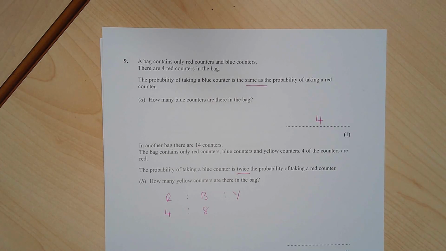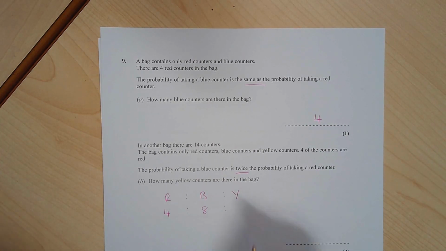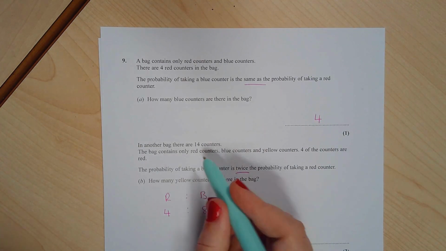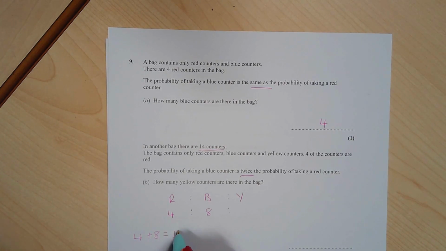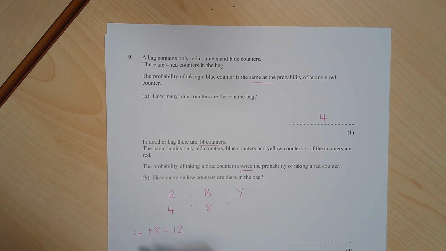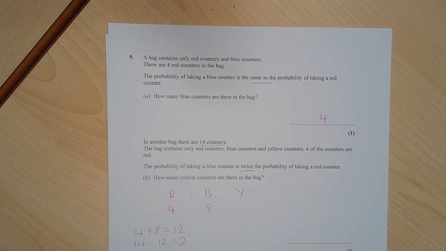In the bag, I know that there's 14 counters altogether, so I'm going to do 4 plus 8, which gives me 12. 14 take away 12 gives me 2, so there must be 2 yellow counters in the bag.